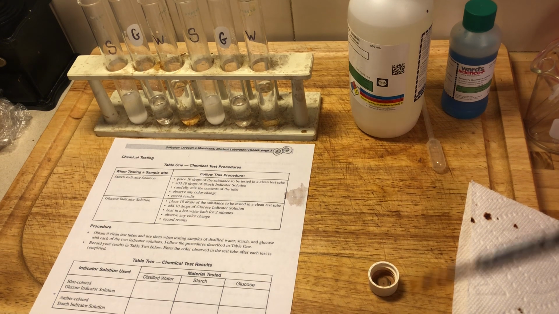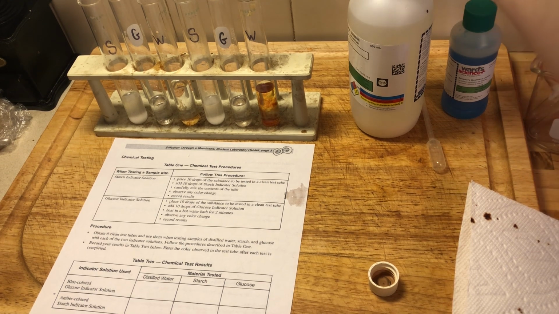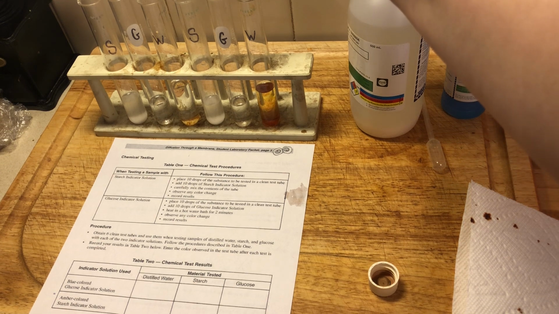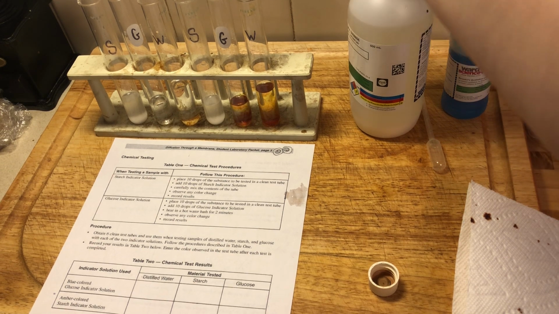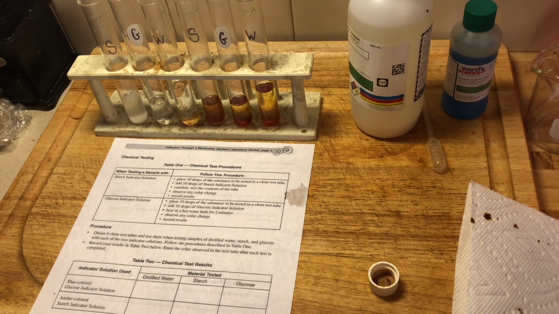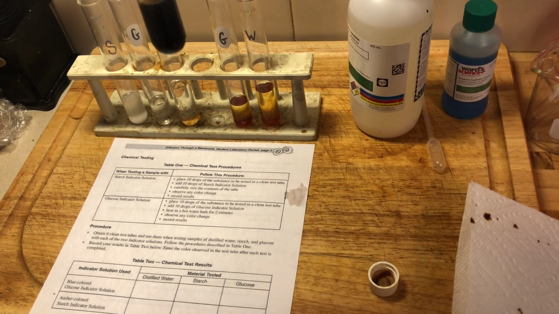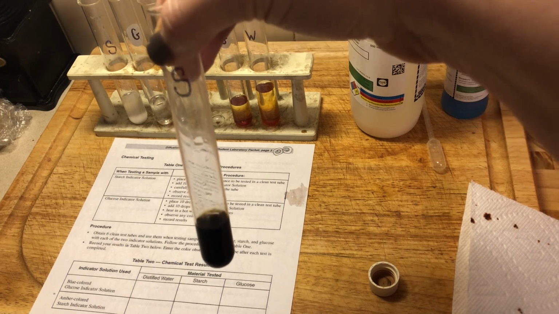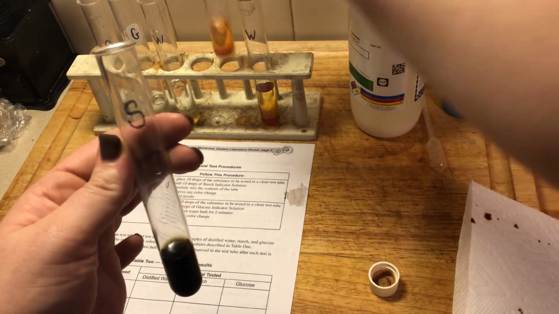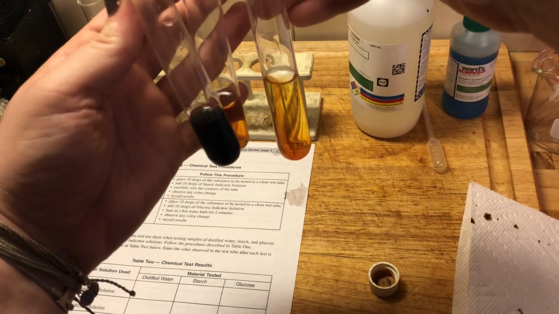All right, so here is my starch indicator solution, or my iodine. So I'm going to put that into our water. And our glucose. And then into our starch. I'm going to stir each of these up a little bit here. So this is our starch indicator. Here's your glucose. And here's water.